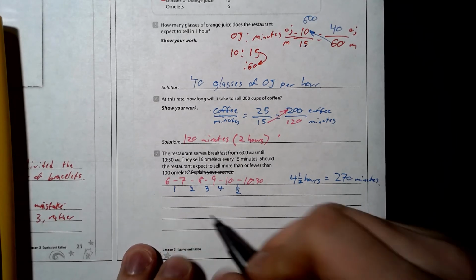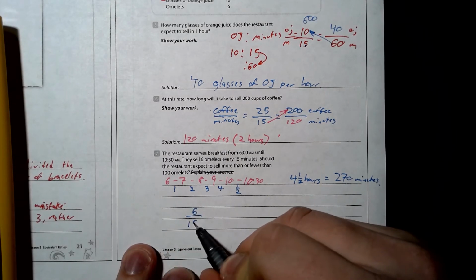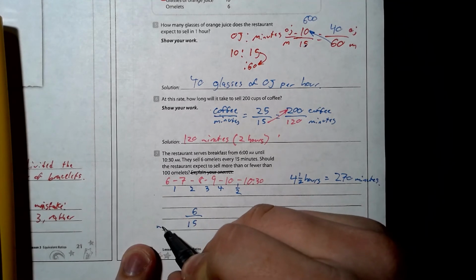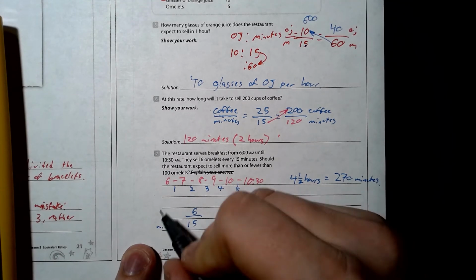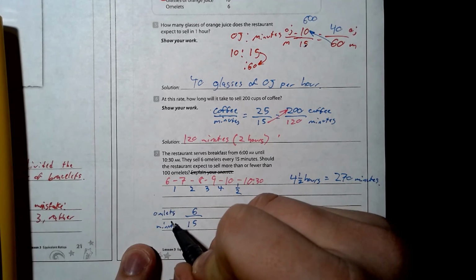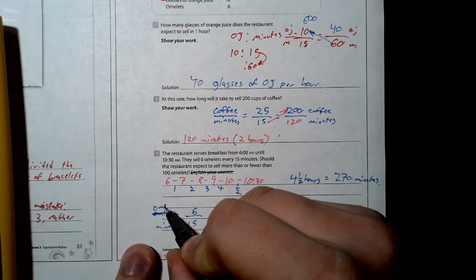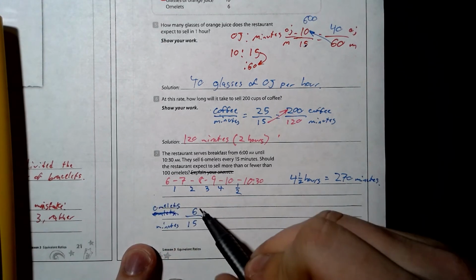We've got 6 omelets every 15 minutes. So we'll put minutes on the bottom, omelets on top. Can't spell omelets even though it's right in front of me.